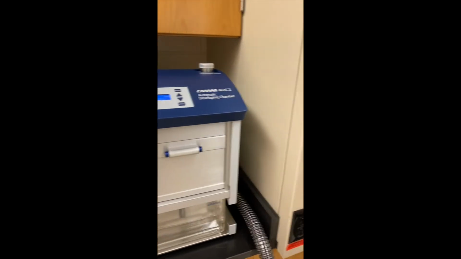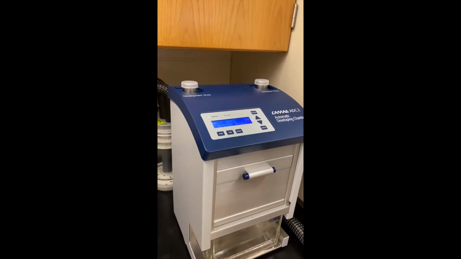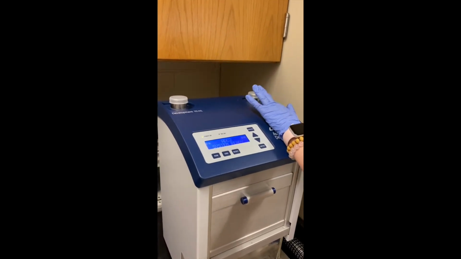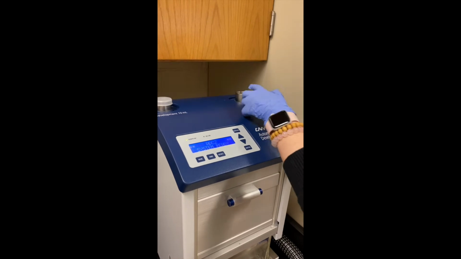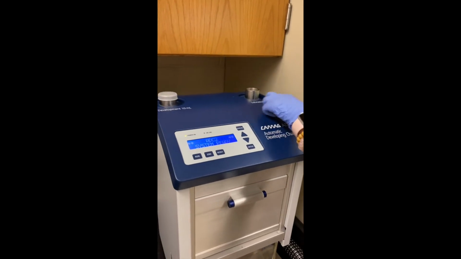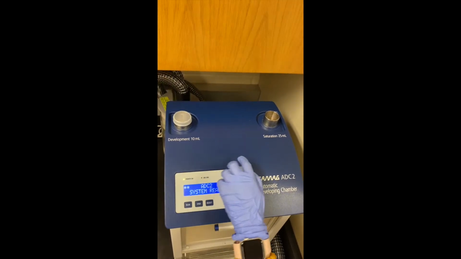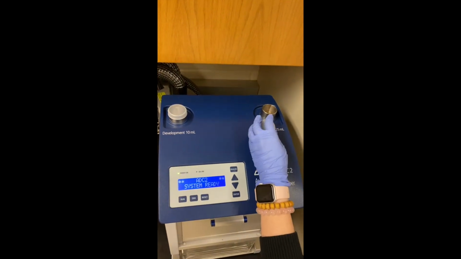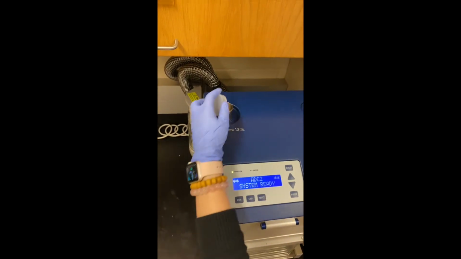So I have already made it. I had 25 milliliters of the chloroform in the right side already, and if you forget the volume, it says right here, so 25 and 10, so you need to make 35 milliliters total. So 25 is already in there, so I'm pouring the 10 in here.